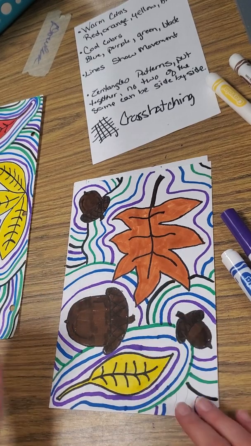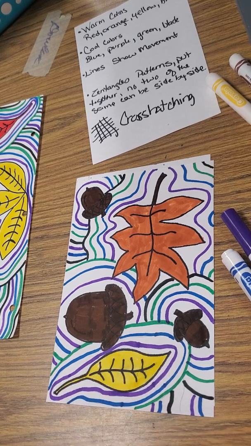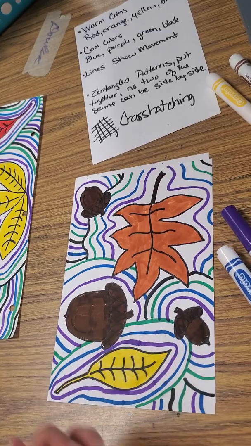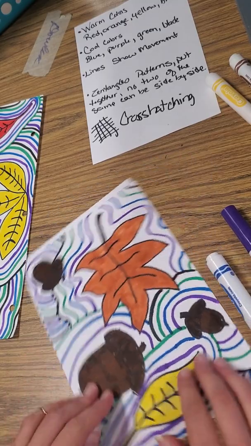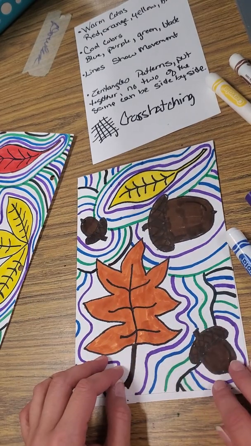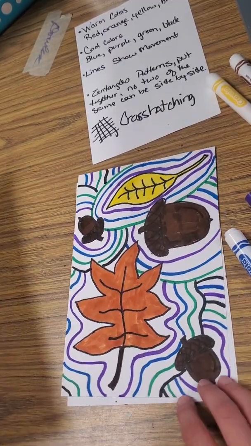And that's our last one for around our acorn. And the last one that fills in this space for what was left over. And there we have our fall leaves and our acorns.